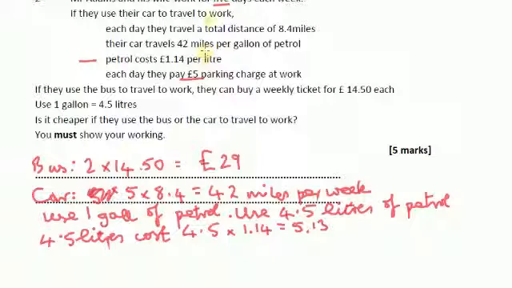Now, each day they pay £5 parking, and they go for 5 days. So 5 lots of parking at £5 each comes to £25 for the parking.